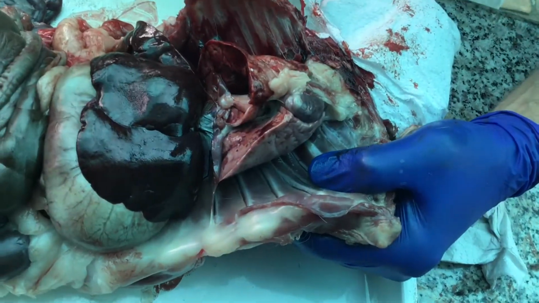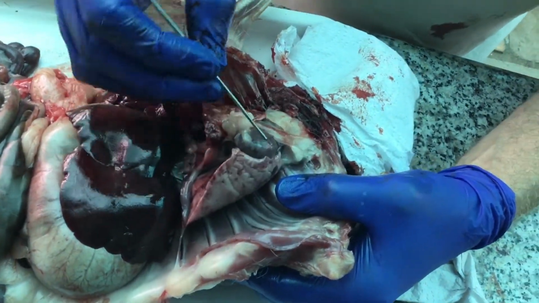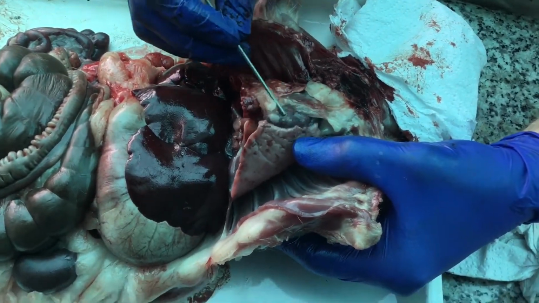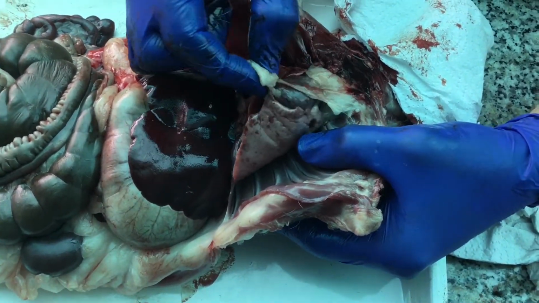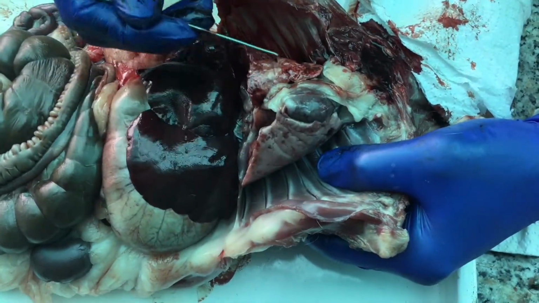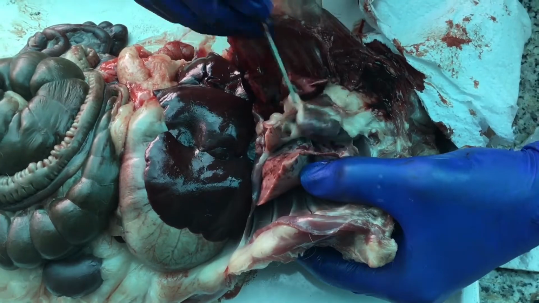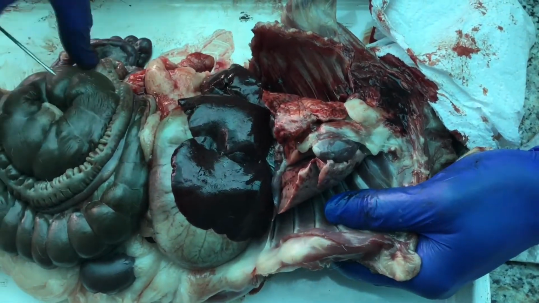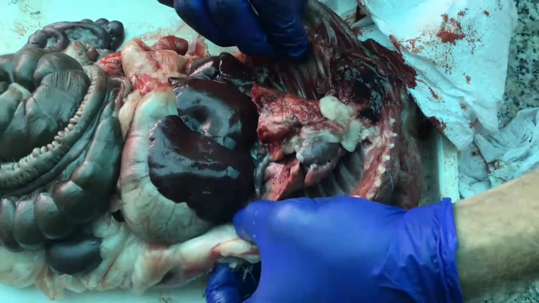Now I can really see the heart in the middle, inside its own special surrounding serous lining called the pericardial sac. It has a lot of fat on it, as you can see, and then the lungs on either side. So now I can see quite clearly that entire organizational plan of the body.